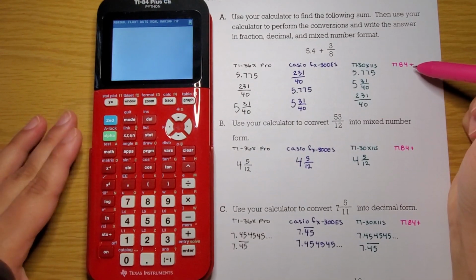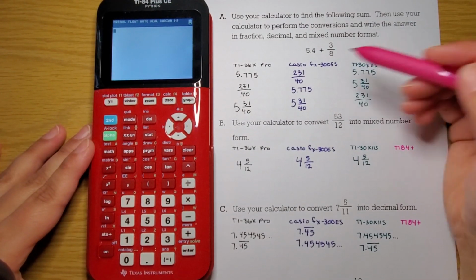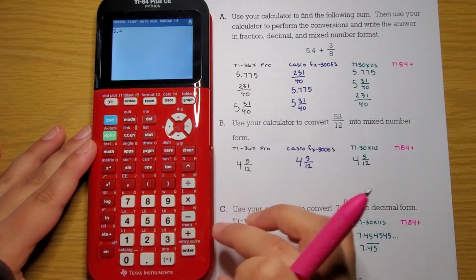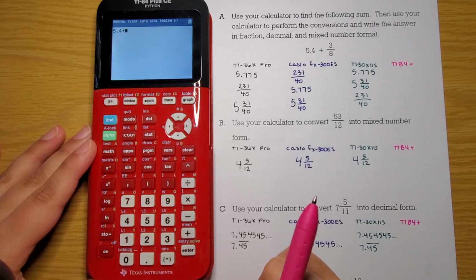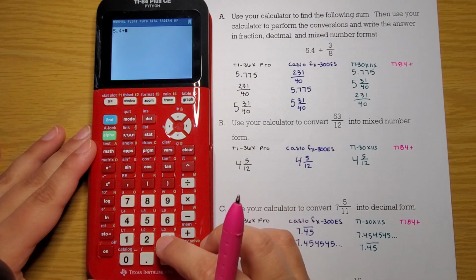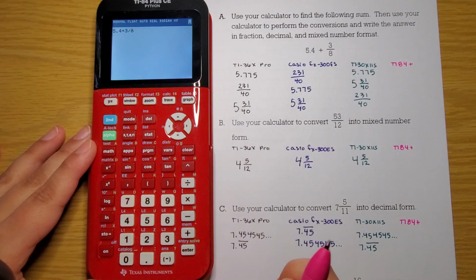You've got our TI-84 Plus, and we're just going to enter in this problem. So we have 5.4 plus, and then if you have the older version of this, you're going to enter in 3/8 as 3 divided by 8. So you can enter it in like that, and it will give you a decimal answer.